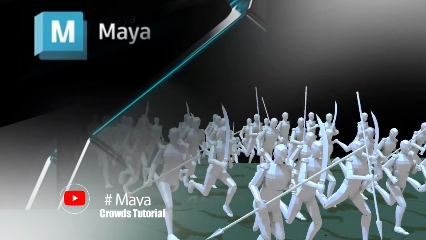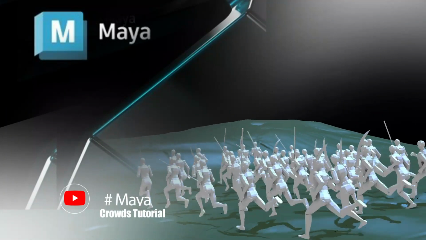Today I'll show you how to create crowds with Mesh in Maya, looking like this.